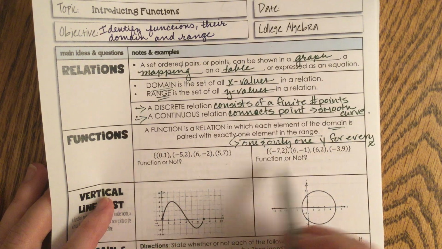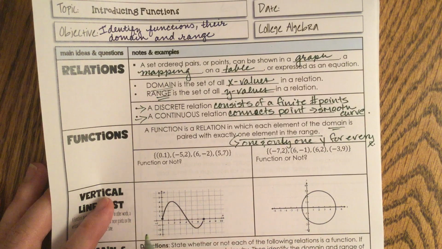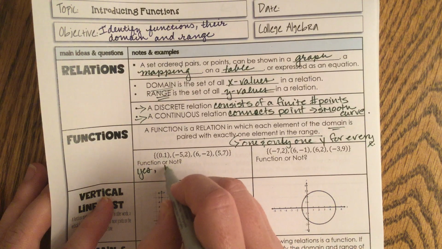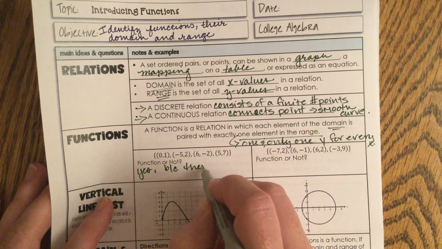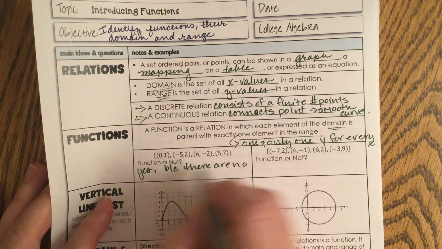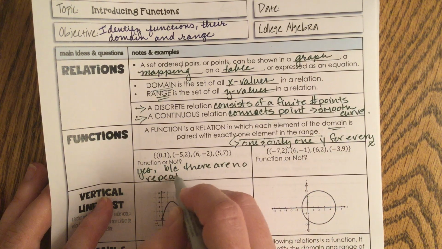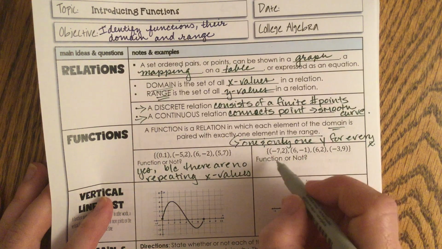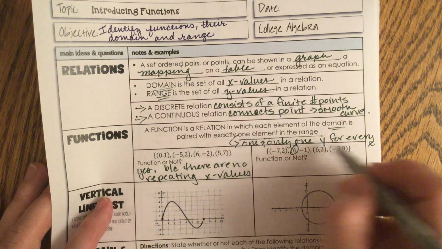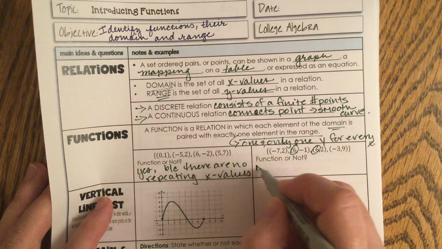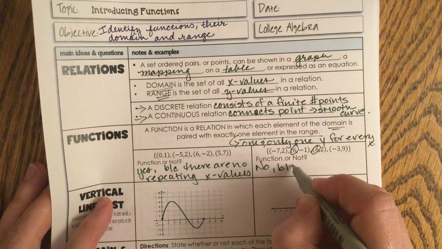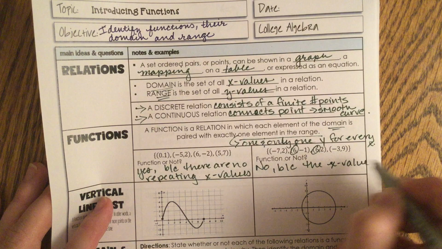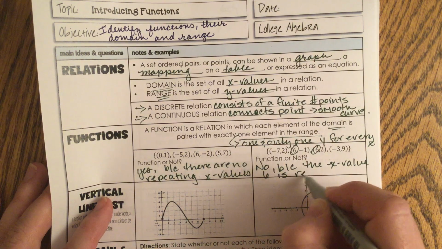So we're taking a look at these two examples and determining whether or not it's a function. This one is a function, and we can say yes because there are no repeating x values. Whereas in the second example, 6 is repeated. So we say no because the x value 6 is repeated.